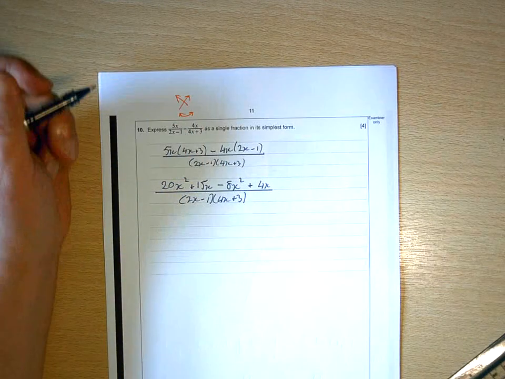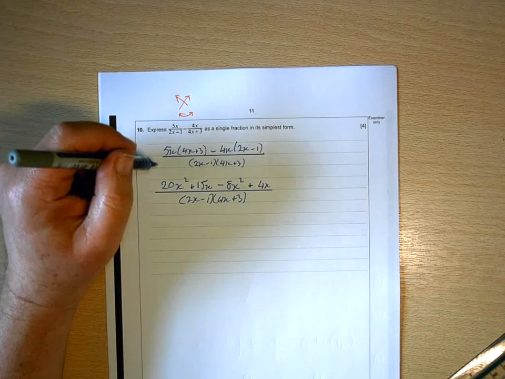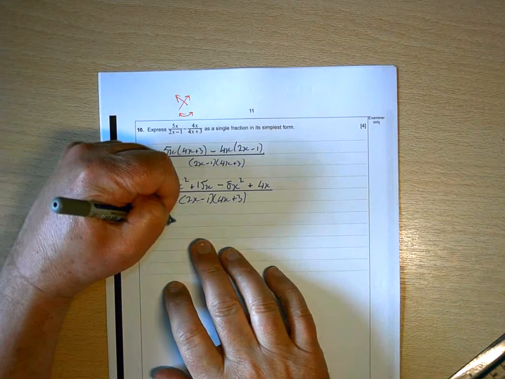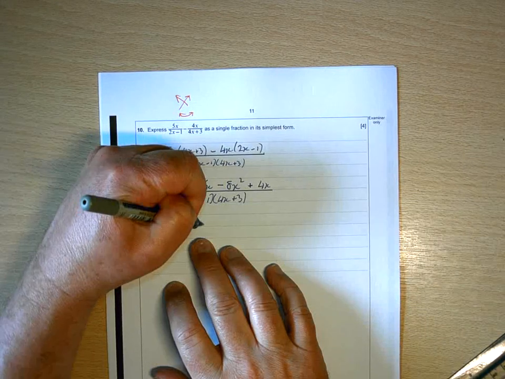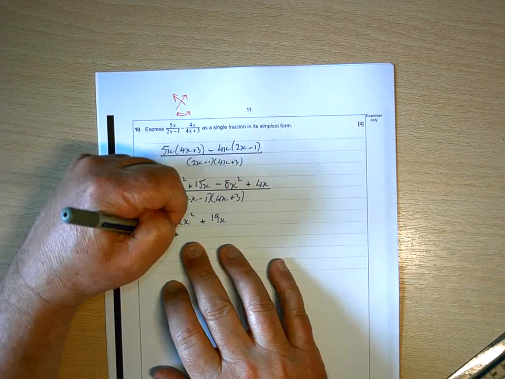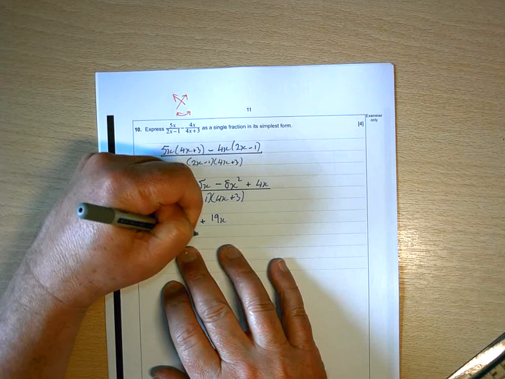Okay, we can simplify the top. So we've got 20x squared, take away 8x squared is 12x squared. 15 plus 4x is 19x, all over 2x minus 1, 4x plus 3.